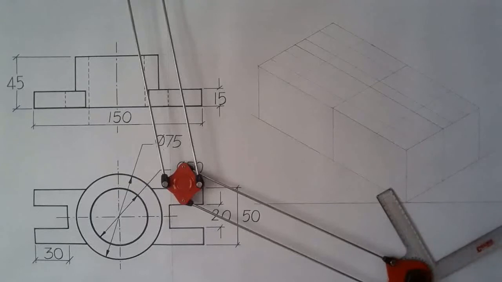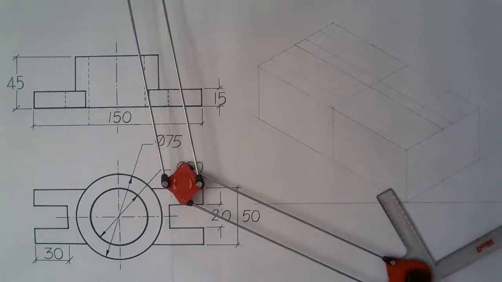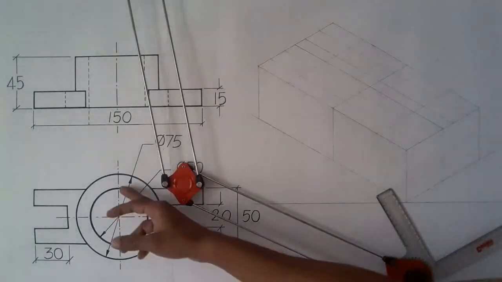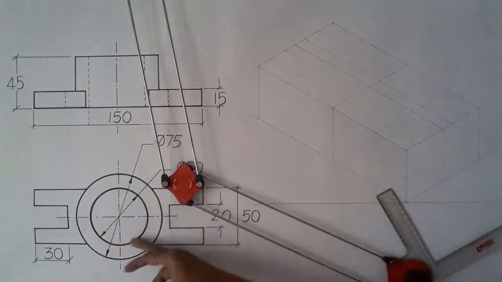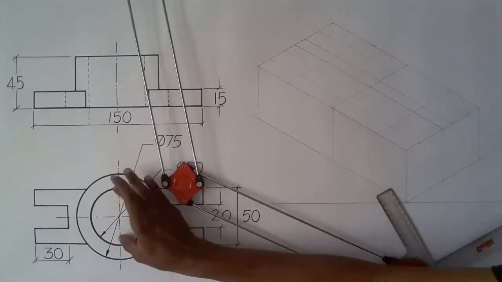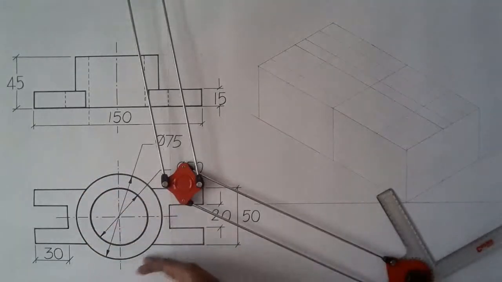We have to now draw the circle in isometric view, that is on the top plane. For that we have to construct a square using the diameter of this circle. Similarly, another square using the outer diameter of the circle.